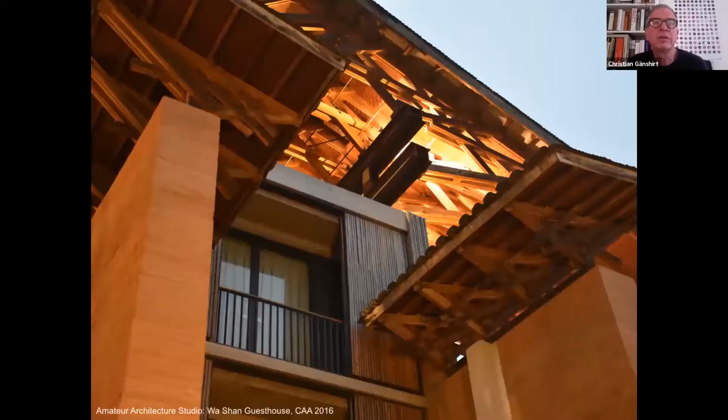This is one of his buildings. It's a guest house on a university campus, combining sustainable mud construction, like rammed earth walls, with traditional wood roofs and modern technology. If you ever have a chance to travel to China, this is a great place to be.